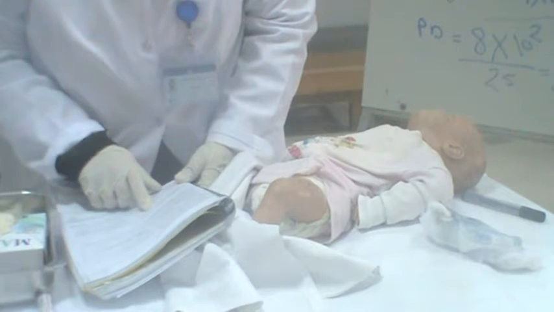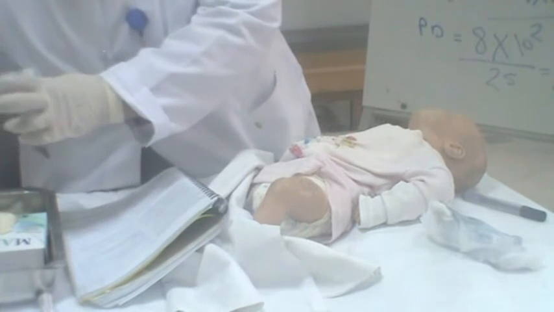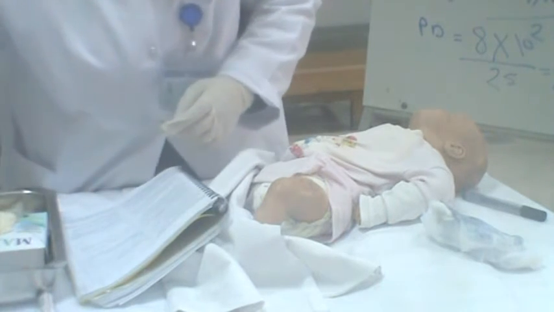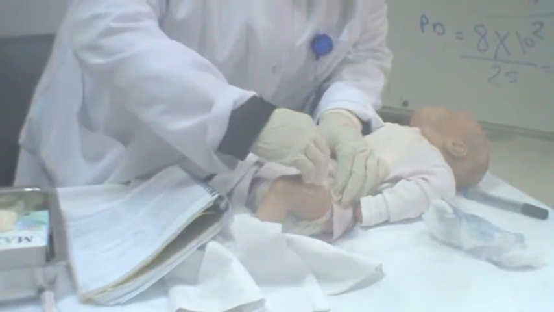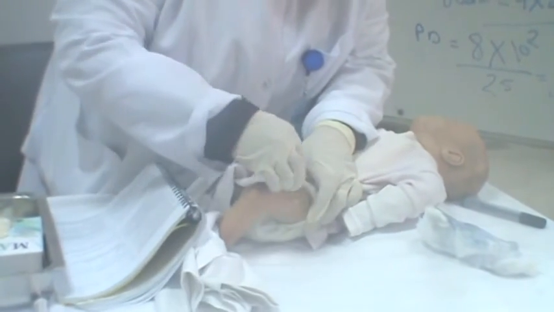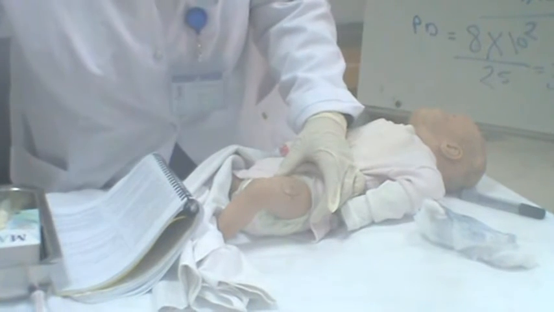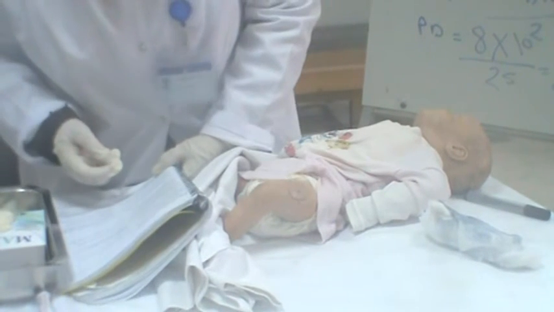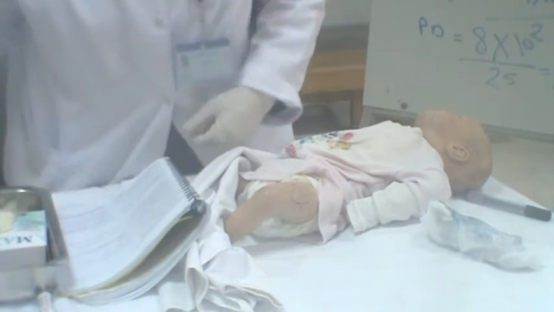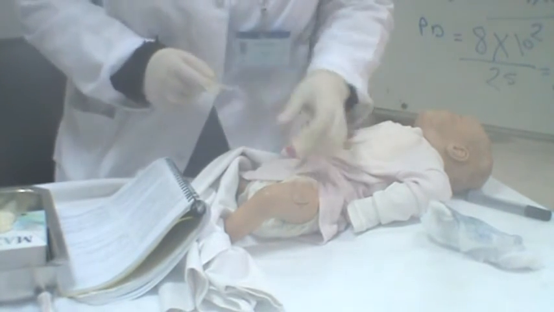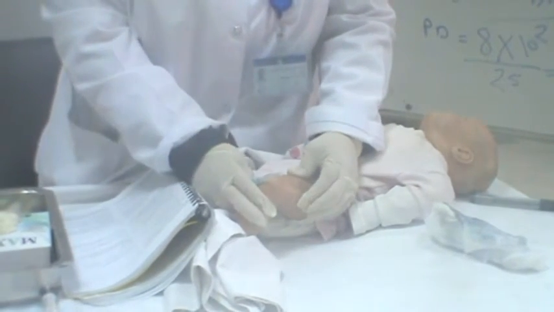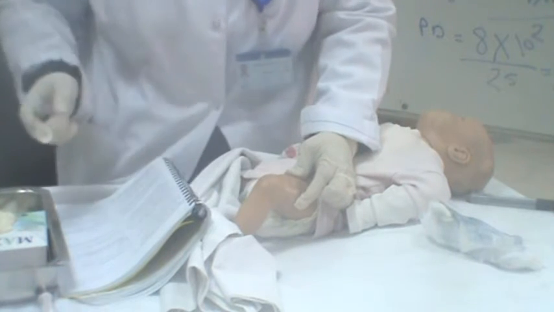Before pinching the muscle, we have to clean the site of injection using cotton with alcohol by circular motion. Pinch the muscle between thumb and index finger of your non-dominant hand. We have to pinch the muscle in this way.